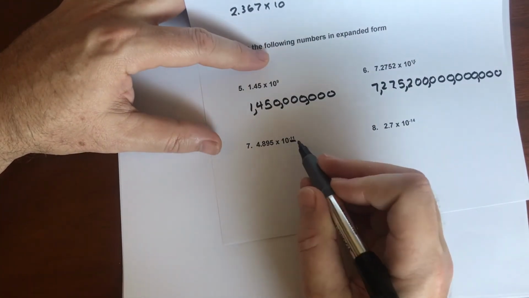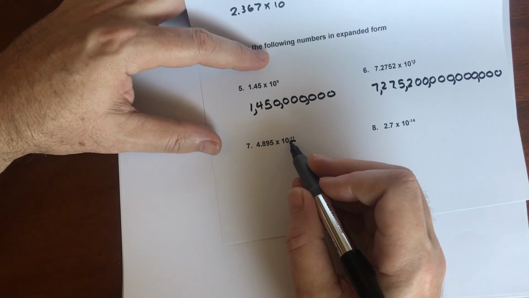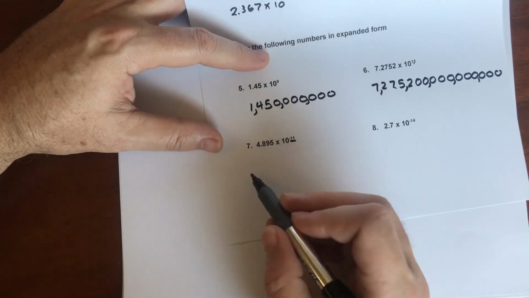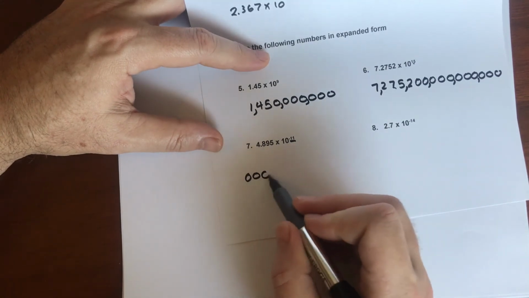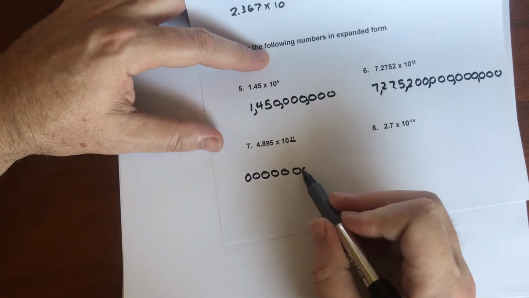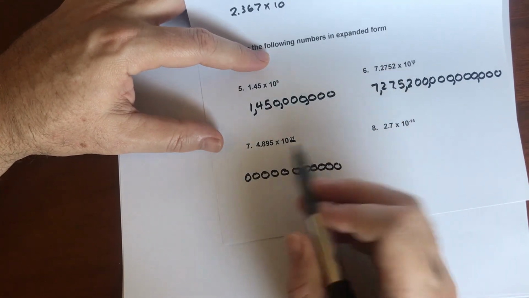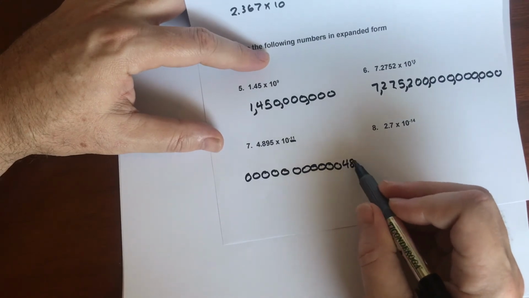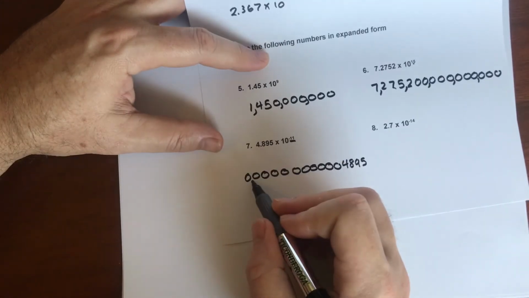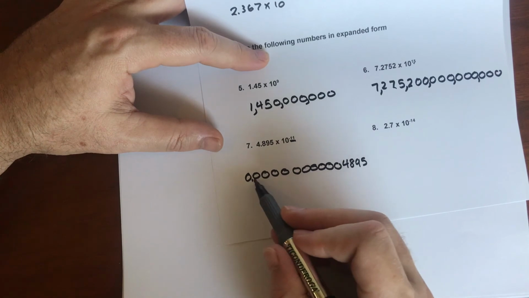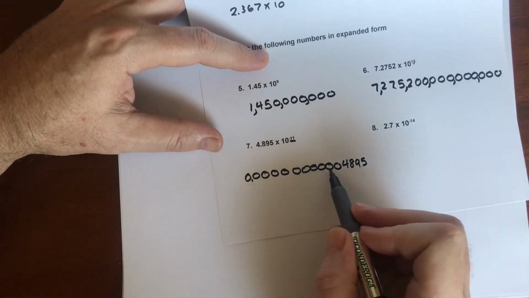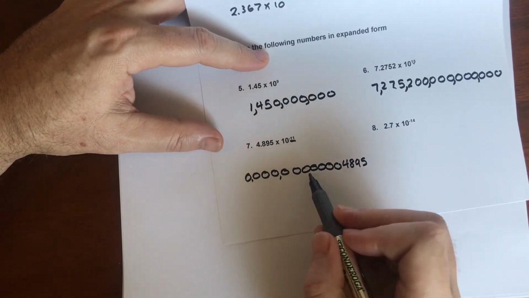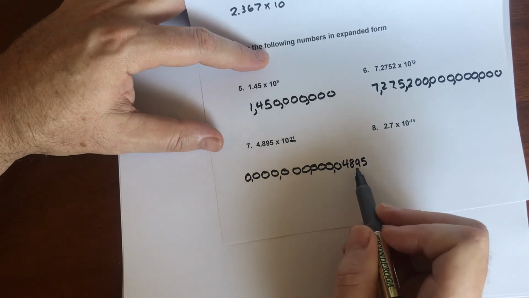Remember, I'm going to take the entire exponent, make that many zeros. 1, 2, 3, 4, 5, 6, 7, 8, 9, 10, 11, followed by all the non-zero numbers, the 4, 8, 9, 5. The decimal goes after the first zero. I should have 10, 3, 6, 9. If I wanted to put commas in, I could to make it easier to look at.